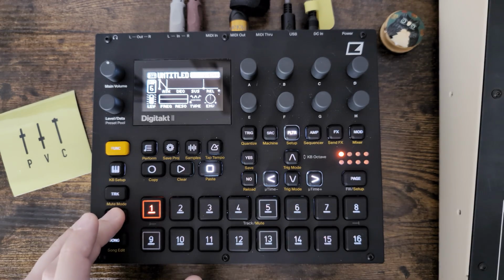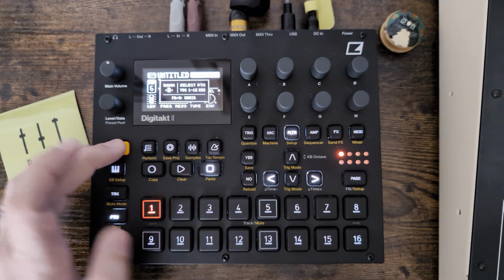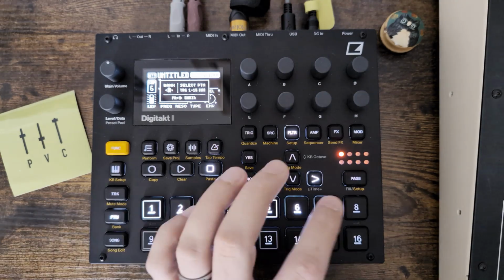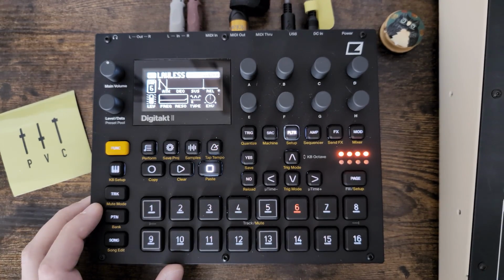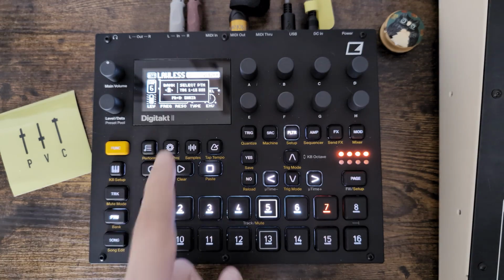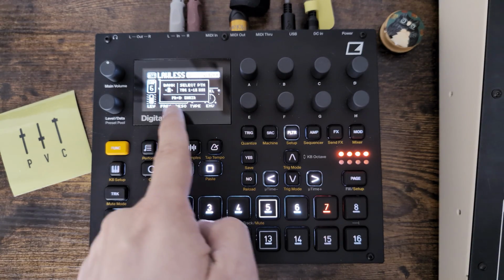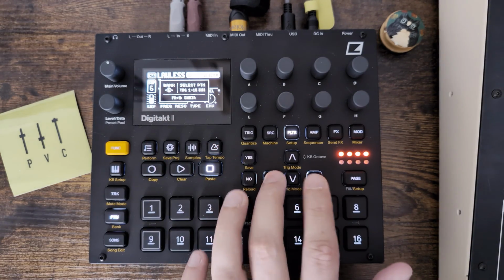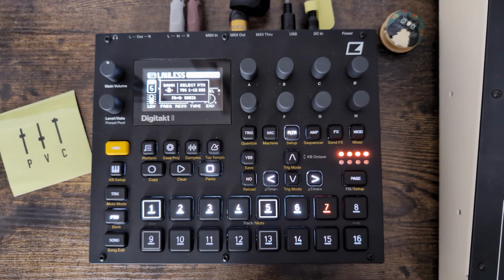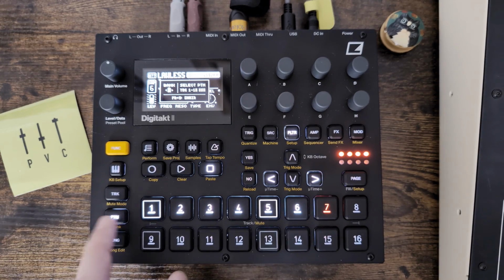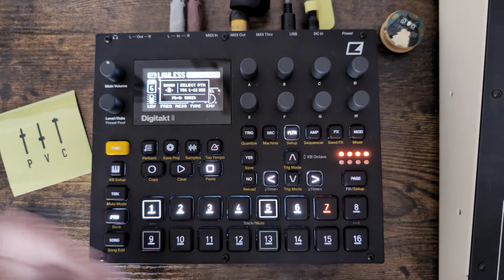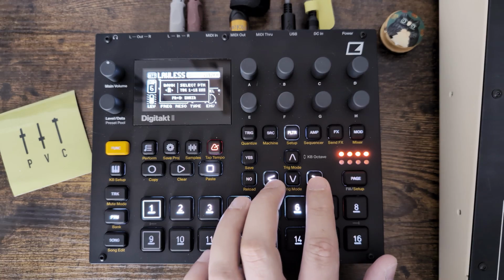But you can also just press the pattern button, and now you'll see it pops up with bank here, and now you can go left and right through banks. So you don't even need to press a second thing for bank. You can just hit the pattern anytime you want to change patterns, regardless of what bank they're in. And I think that makes a lot more sense.